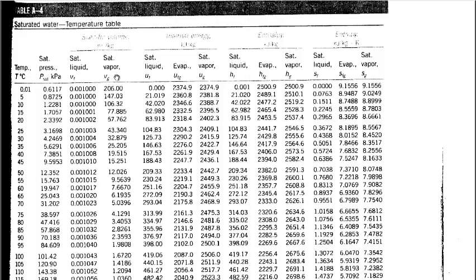The saturated vapor column is telling us the values of the specific volume when the substance is a saturated vapor as a function of temperature. So we have the saturated liquid specific volume, the saturated vapor specific volume, the saturated liquid internal energy, the saturated vapor internal energy, saturated liquid enthalpy, saturated vapor enthalpy, saturated liquid entropy, and saturated vapor entropy.